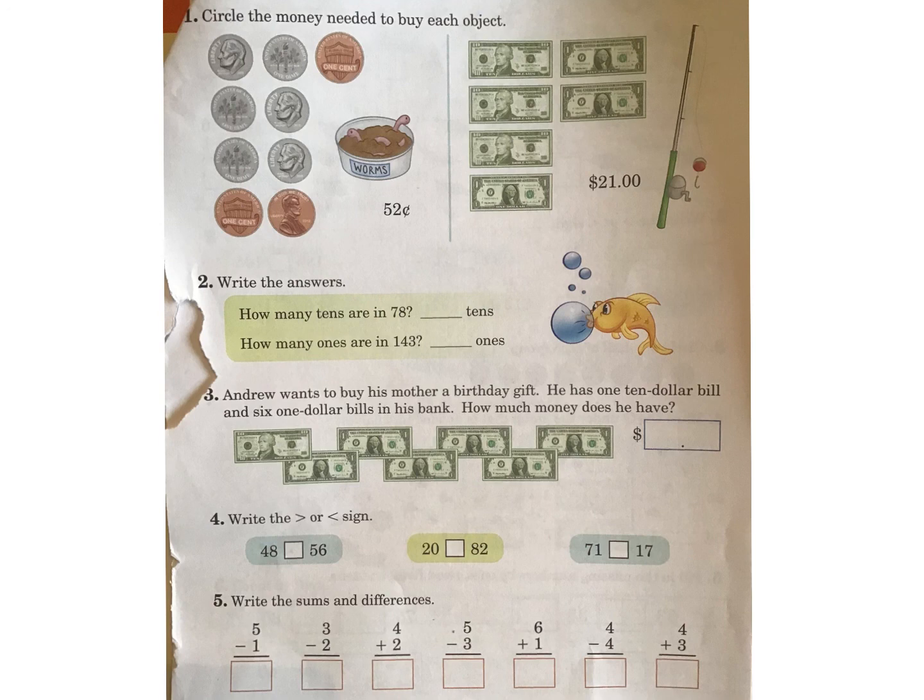Okay, I think you guys can do the next one. How many ones are in 143?